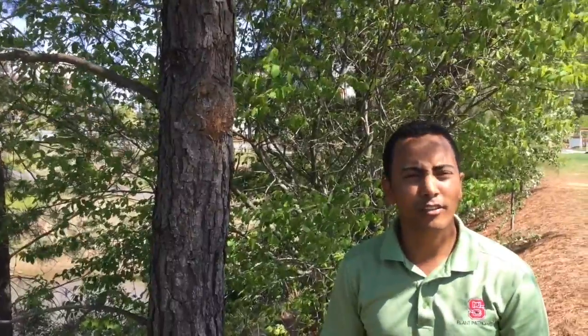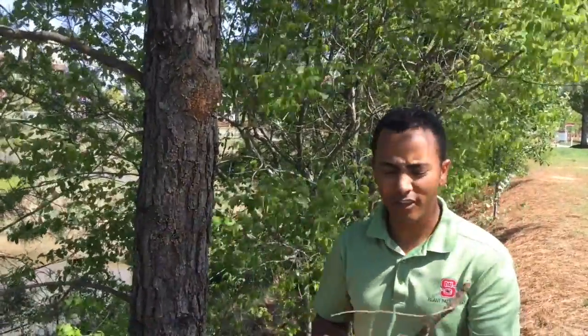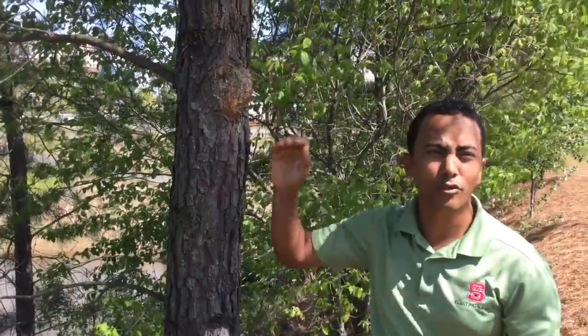So it's better to get your resistant pine trees in the first place if you're planting some, and if not, make sure you don't wait a lot until the disease gets into the main trunk.